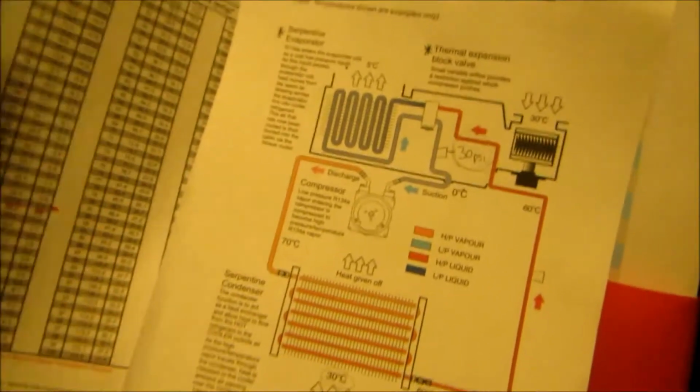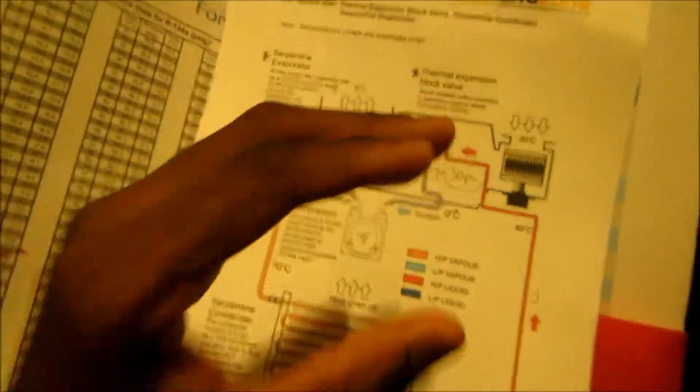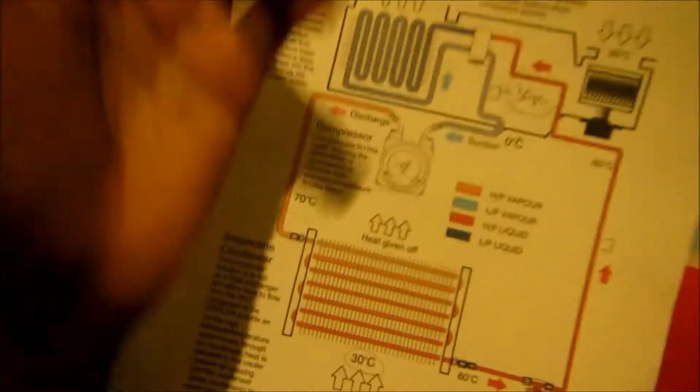So that's basically how the system works, right? This is how the expansion system works. So I'm going to go outside and show you on my van the components. Let's get it.